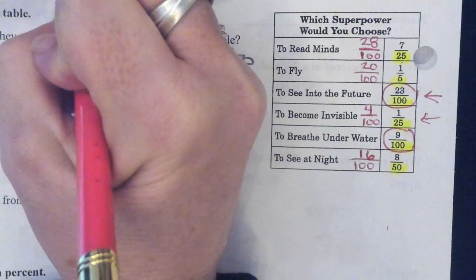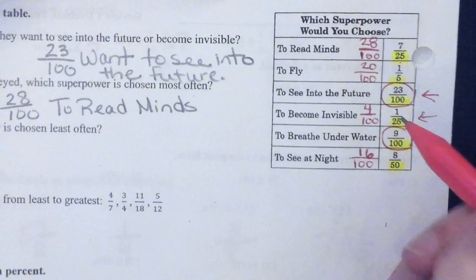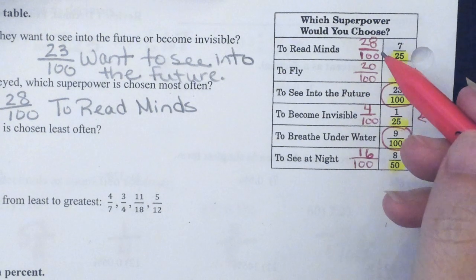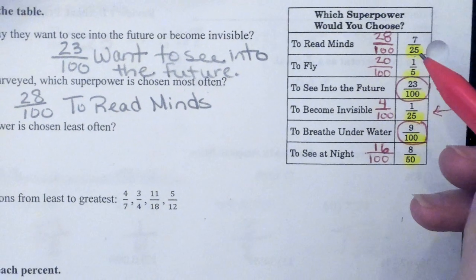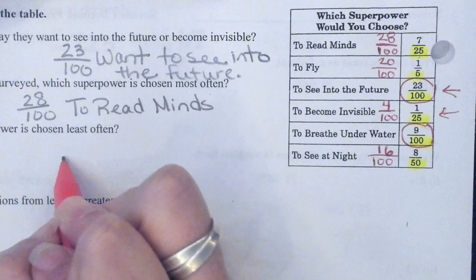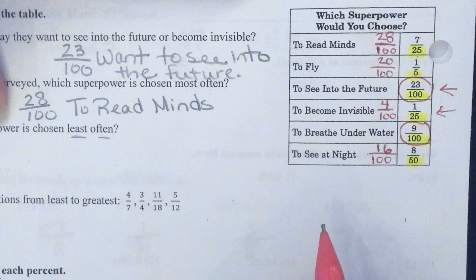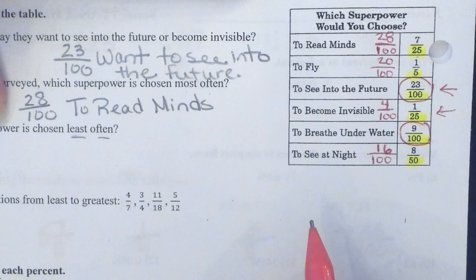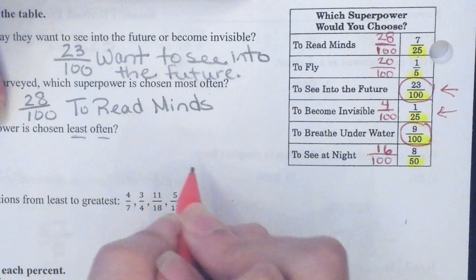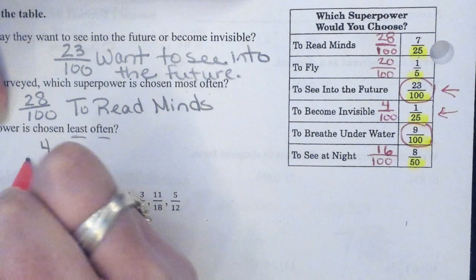Well, guys, it is easy, but here's what I'm worried about. You got to be able to do all this. Okay. The next question. Which superpower is chosen least often? Which one? To become invisible. You got it. 4 100ths.